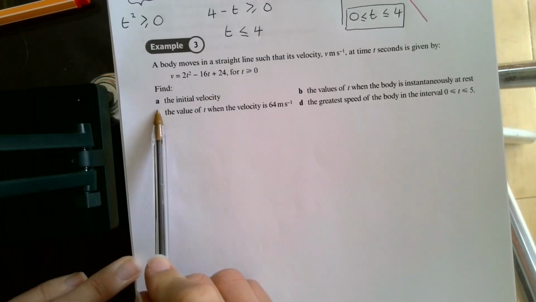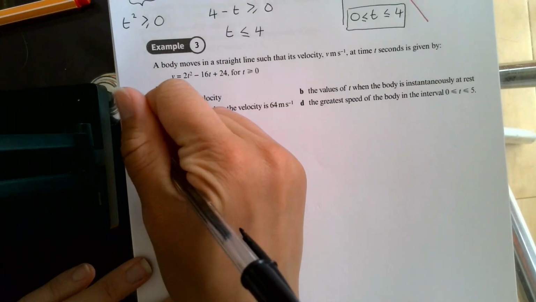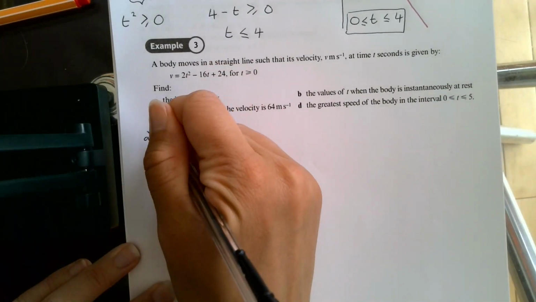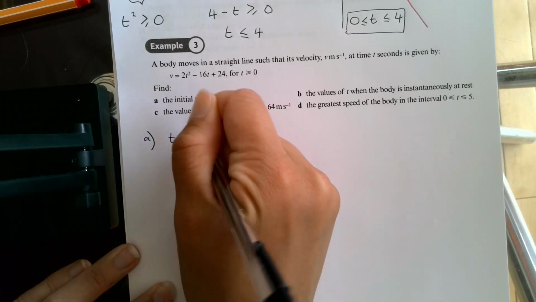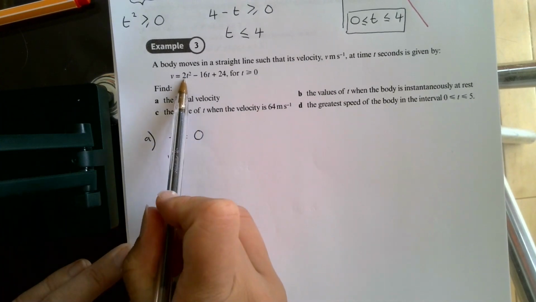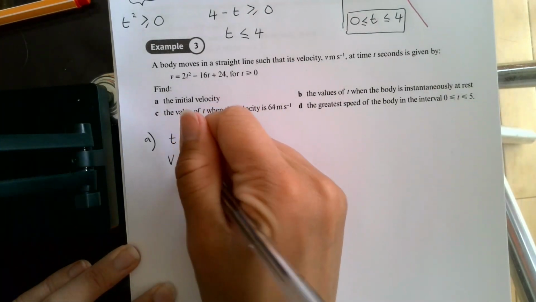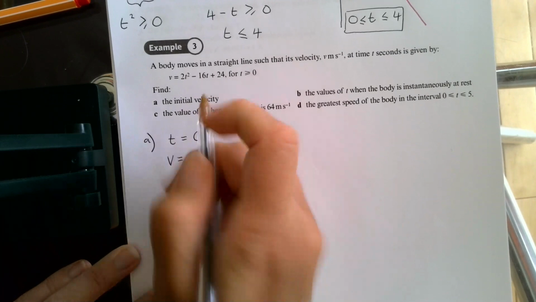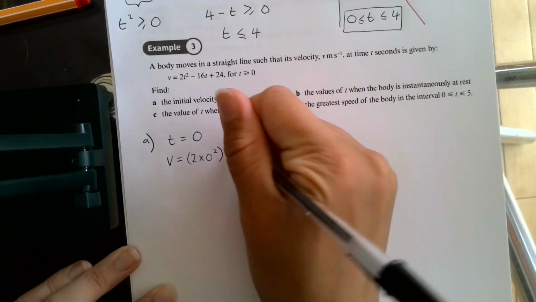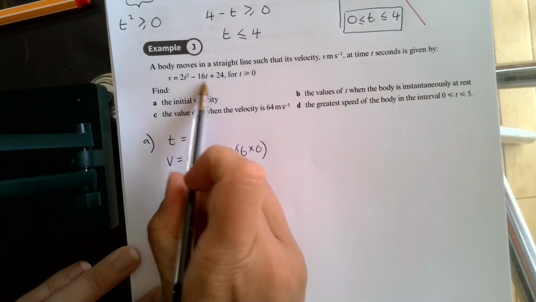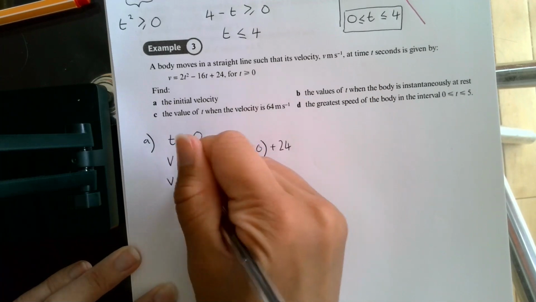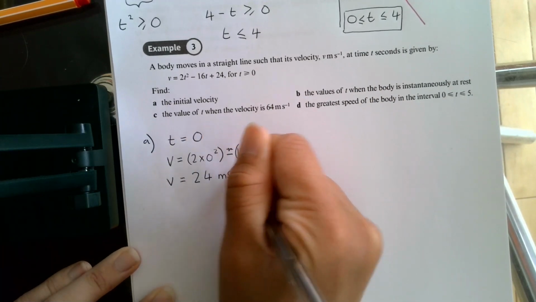The first thing says find the initial velocity. Well, clearly, initial means at the start, so I'm just looking for the velocity when t is equal to 0. So let's sub that straight in. The velocity when t is 0, well, I've got 2 times 0 squared minus 16 times 0, 16t, and then plus 24. Well, quite clearly, my initial velocity then is just 24 meters per second.